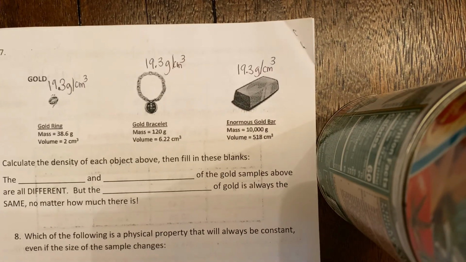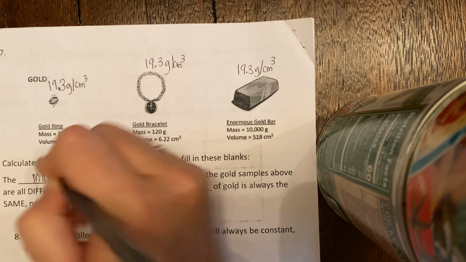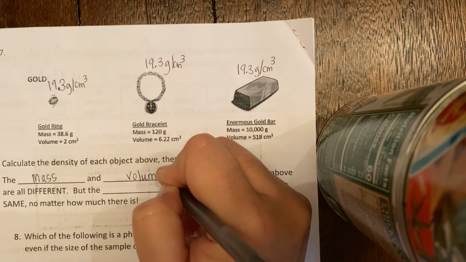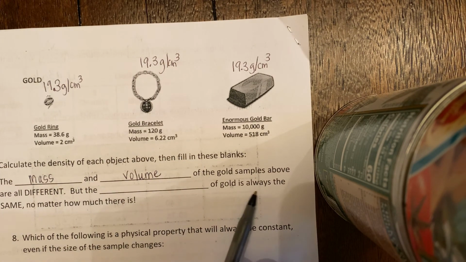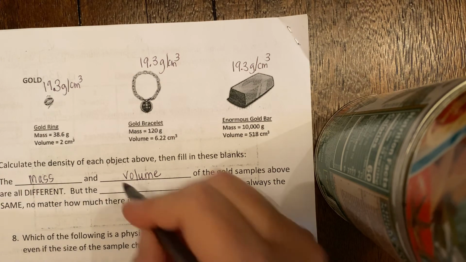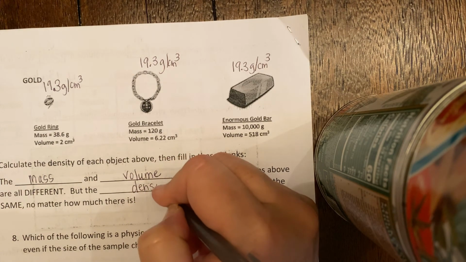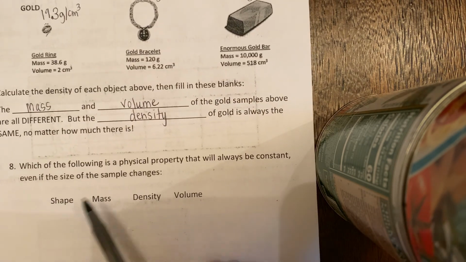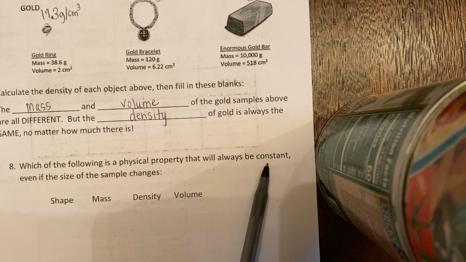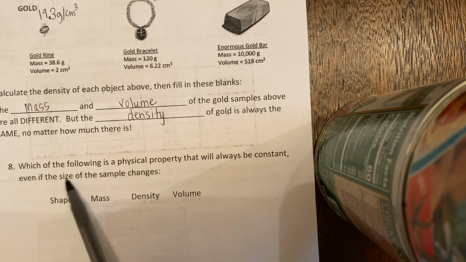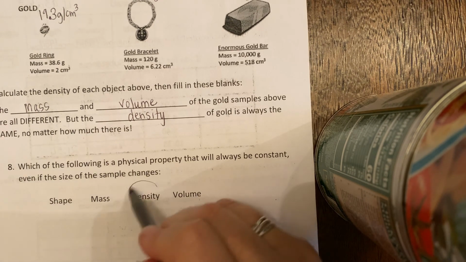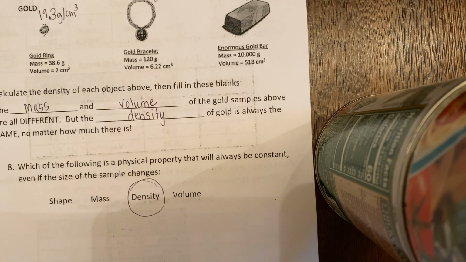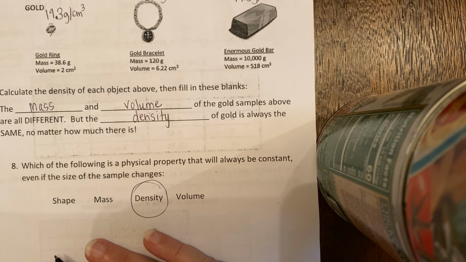Okay, so it says the blank and blank of the gold samples above are different. What are the two samples? Okay, mass and volume. But what of the gold is always the same no matter how much there is? That would be density. Okay, and then the last question says, which of the following is a physical property that will always be constant even if the size of the sample changes? Okay, there you go. Study this review and you will do fantastic on your test.